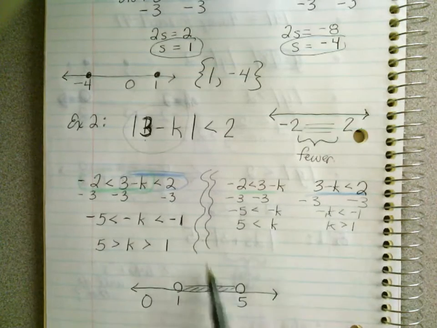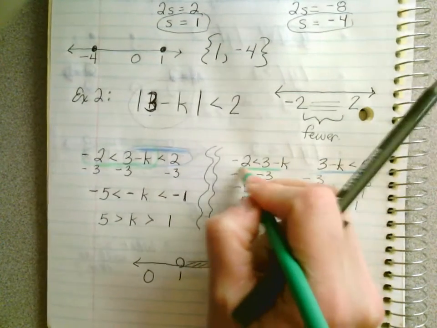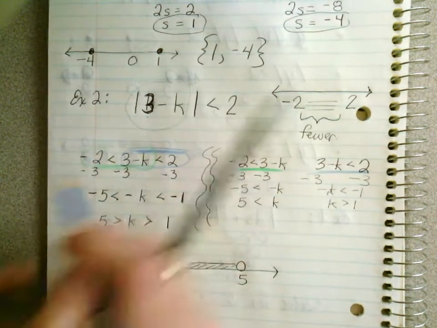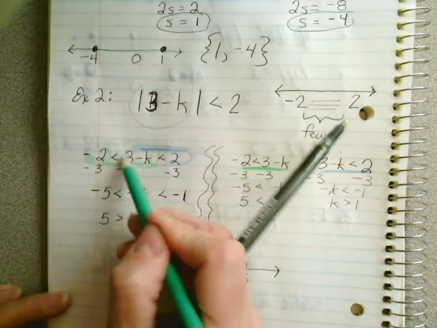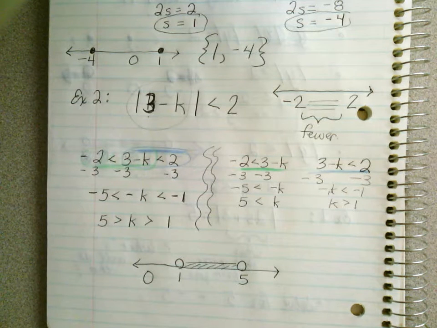What this does is it simply allows you to break it apart. If you want to do it that way, you can. Just recognize that there's two pieces to the puzzle. There's this piece, oops, I used the wrong color. There's this piece, and then there's that piece. Each of them utilizing the 3 minus k scenario. That's example 2.